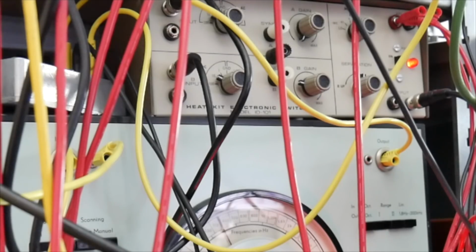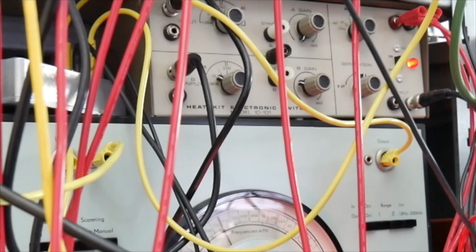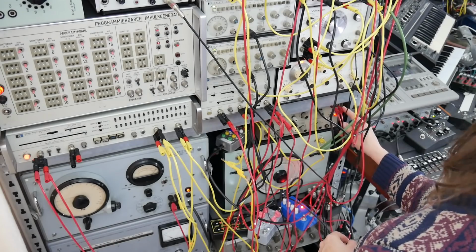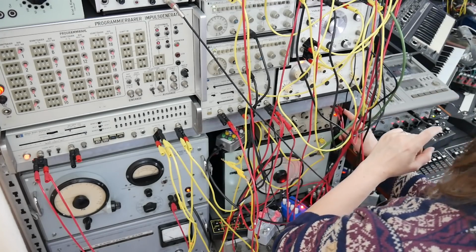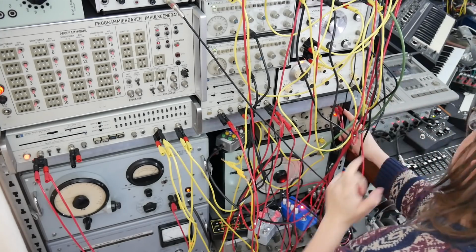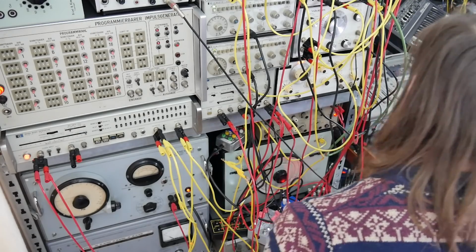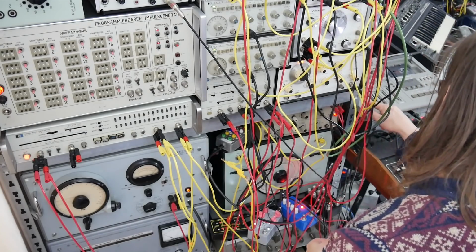This is a Heathkit electronic switch, which was also meant for oscilloscopes. So you can take 2 signals and display them on an oscilloscope that can only display one signal. This one is an input for external switching. So I'm again using the function generator to switch between the 2 oscillators rhythmically. Let me show you the different sounds.